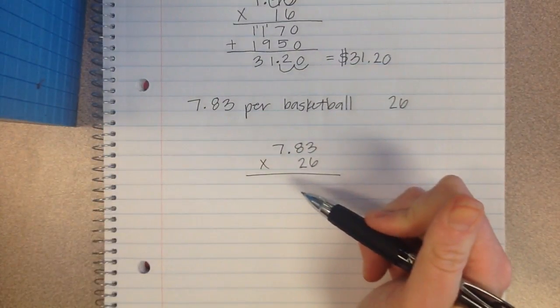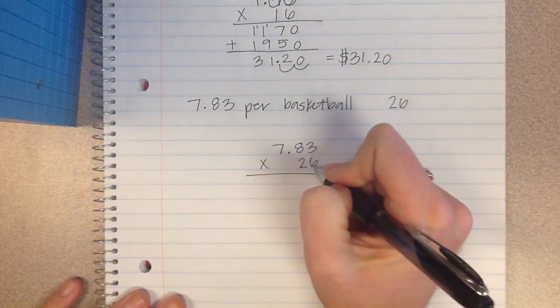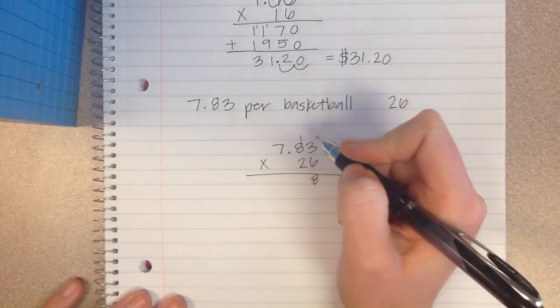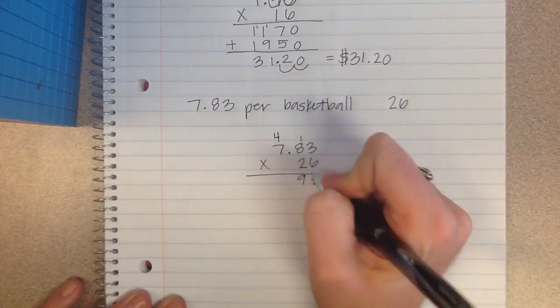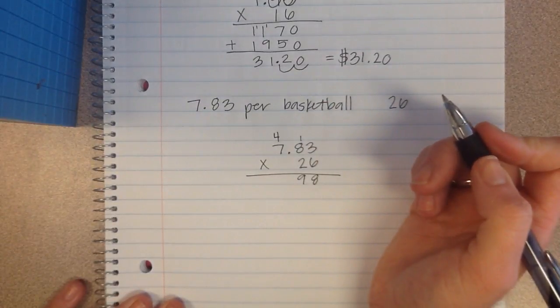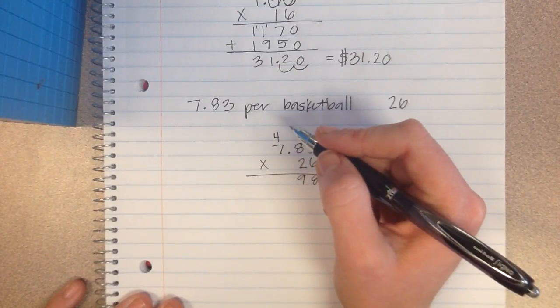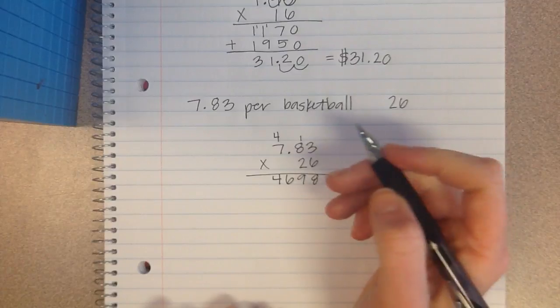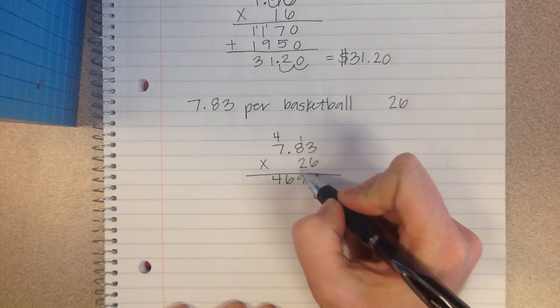Remember, key number 1, we do not have to line our decimals up. So 6 times 3 equals 18. Carry my 1. 6 times 8 equals 48 plus 1, 49. 6 times 7 equals 42. 42 plus 4 equals 46. Now, placeholder, because I'm now multiplying in the tens.